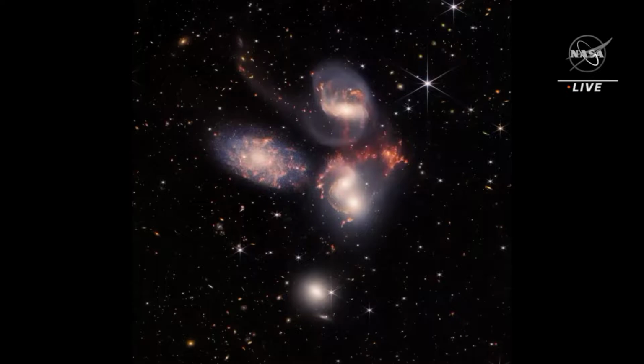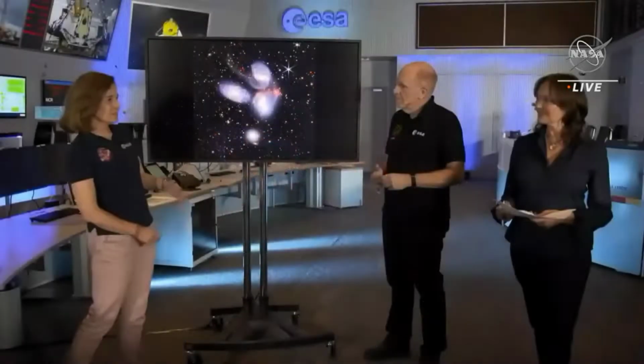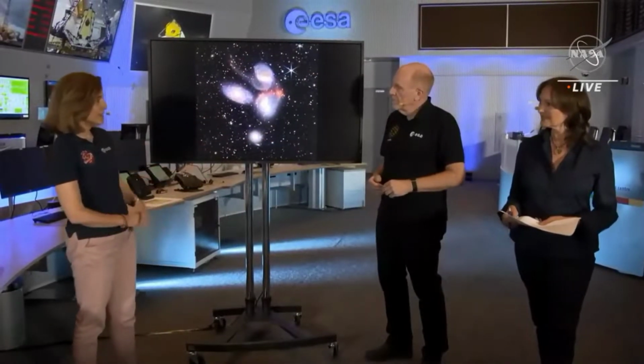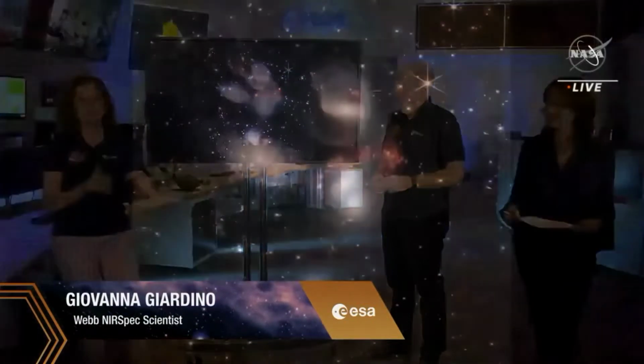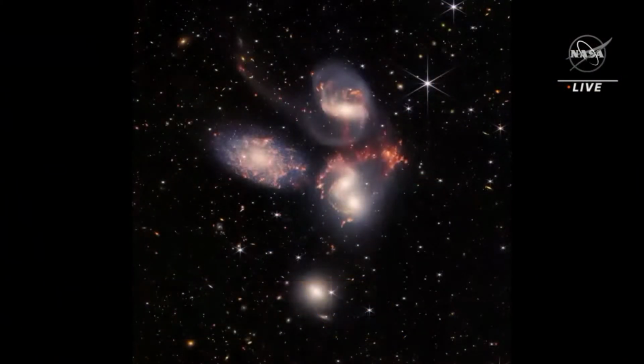Giovanna, what are we looking at? Yes, like it's a quintet, so we are looking at 5 galaxies. Galaxies are this giant structure that, as we've seen, we see everywhere around us in the universe. They contain from millions to 100 billions of stars, and in fact we live in one of them, the Milky Way. And here we see 5 of them.